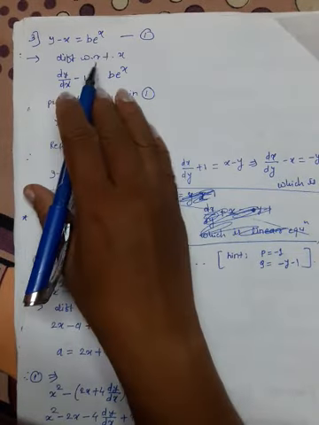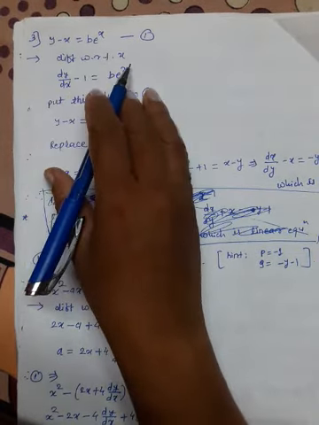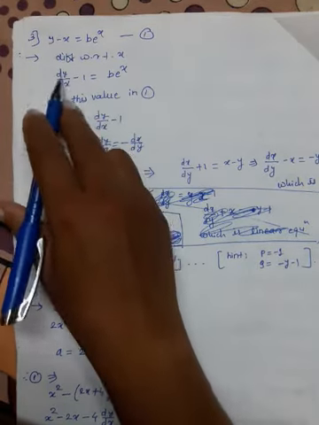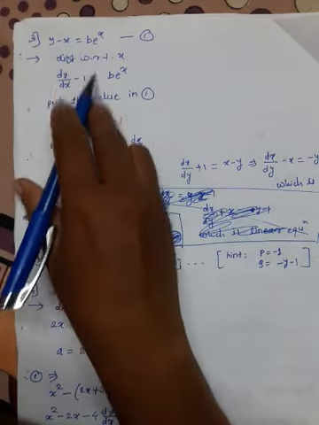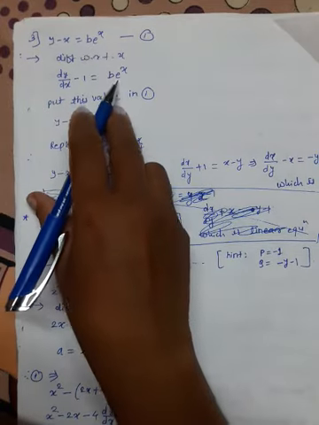The first step is the differential equation. Differentiate the given equation with respect to x. The derivative of y is dy by dx, minus the derivative of x which is 1, is equal to b as it is, times e raised to x, whose derivative is e raised to x.